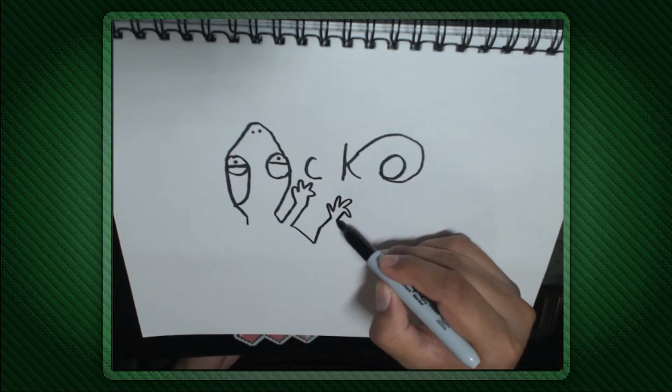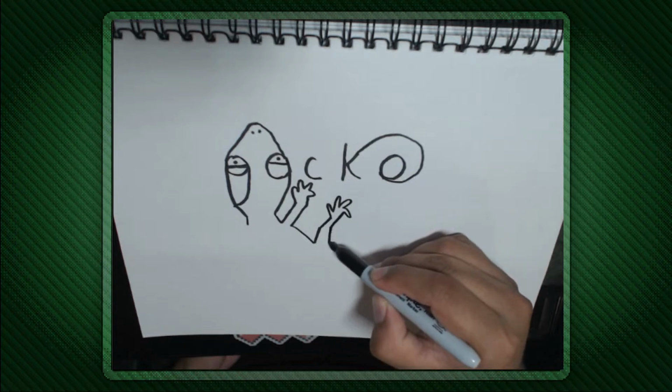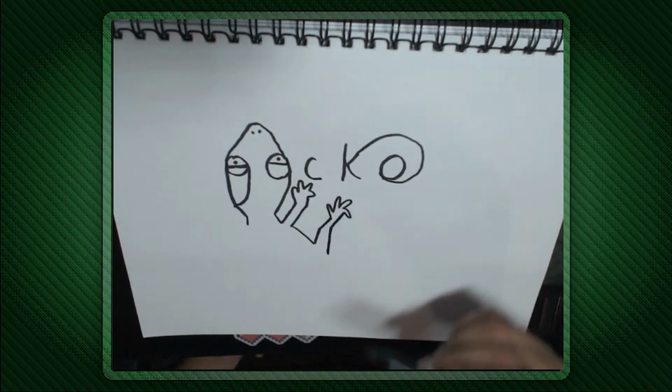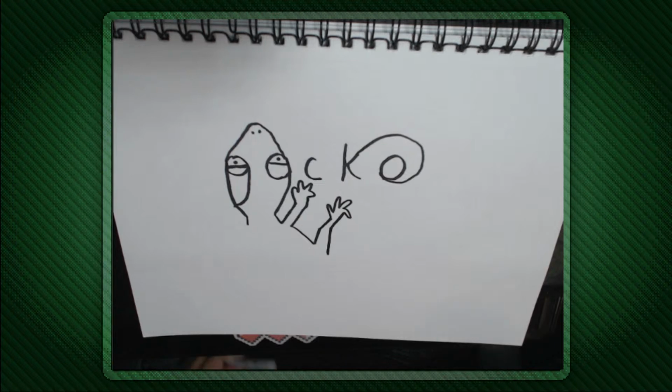Come down and down again to make our gecko's leg.